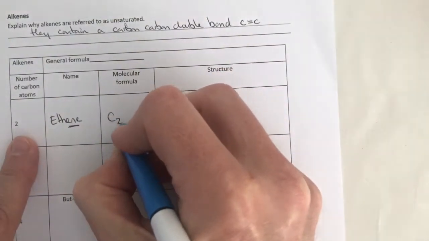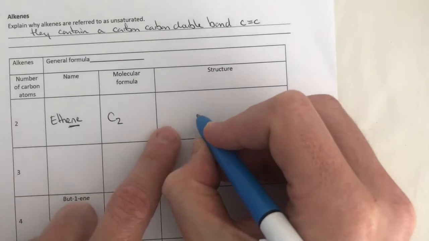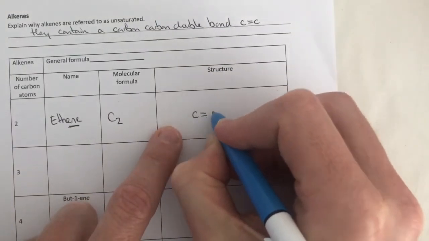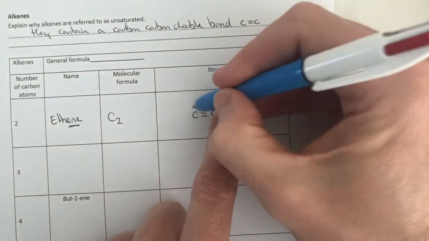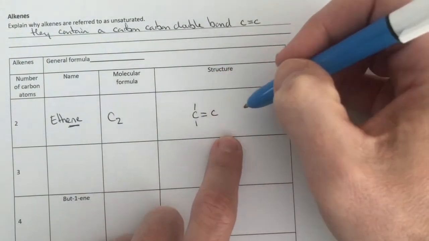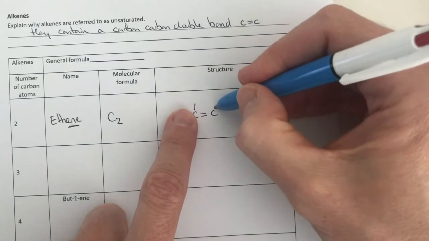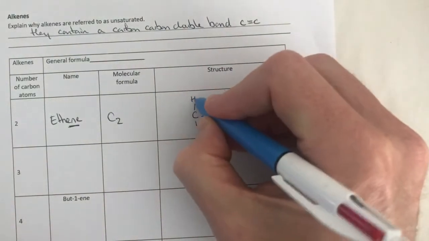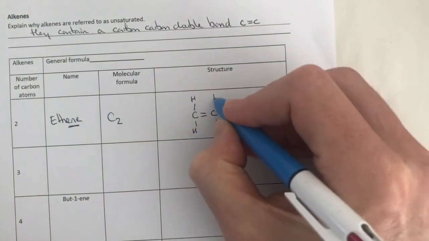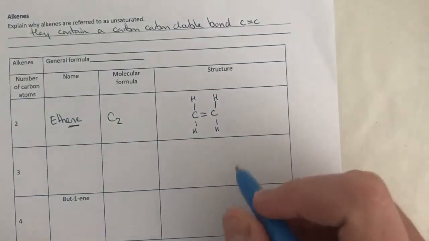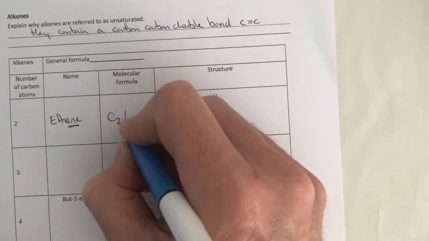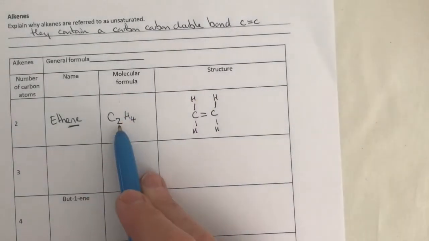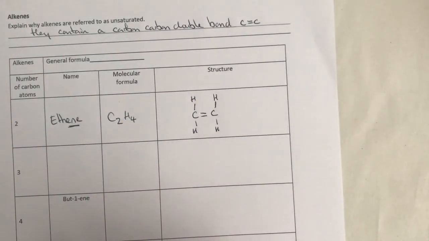Molecular formula, let's just leave it as C2 for a moment. Let's just do the structure. So it's a carbon double bonded to a carbon. Then count the bonds, 1, 2, 3, 4, because carbon has to have 4 bonds. 1, 2, 3, 4, and put your H's on to show that it's a hydrocarbon containing carbon and hydrogen only. So you can see 1, 2, 3, 4 hydrogens to make this ethene molecule.